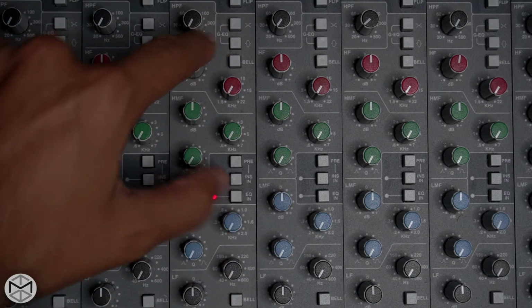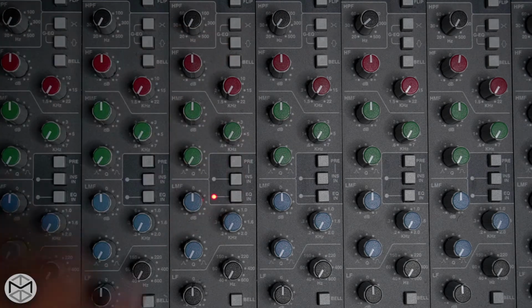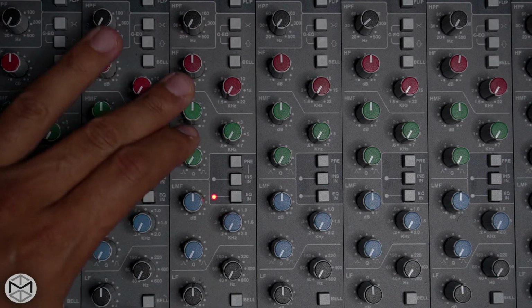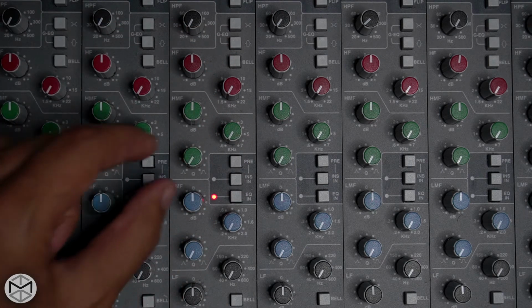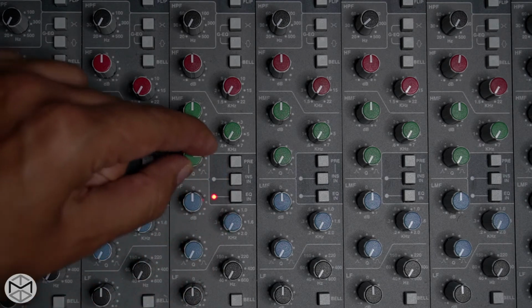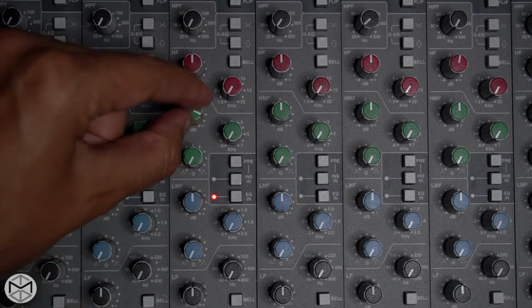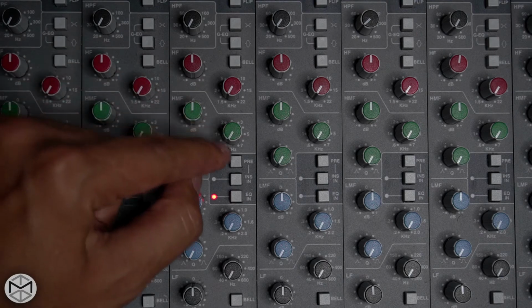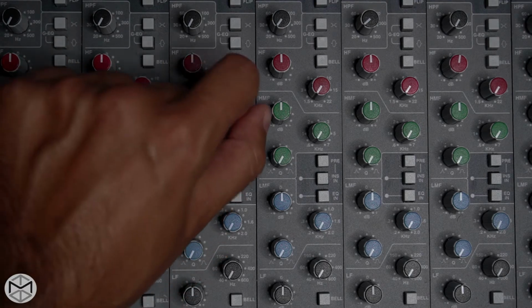The parametric section is pretty much self-explanatory. We're dealing with high mid frequencies and low mid frequencies. We have a Q knob to decide how broad or narrow our bandwidth should be, our gain knob, and of course our frequency selector.